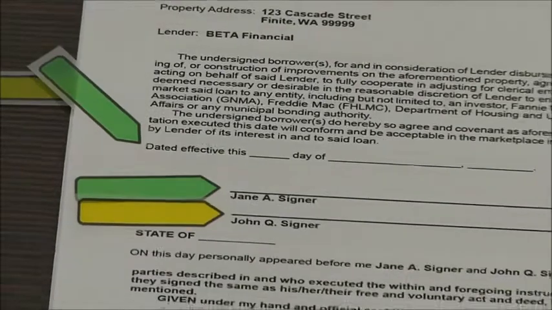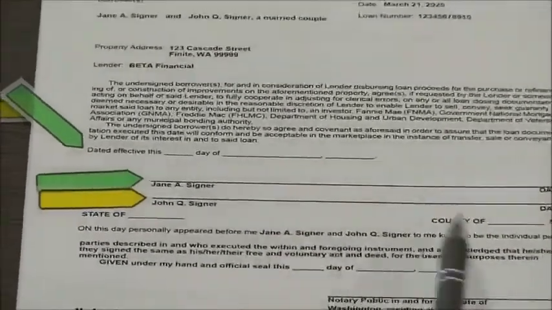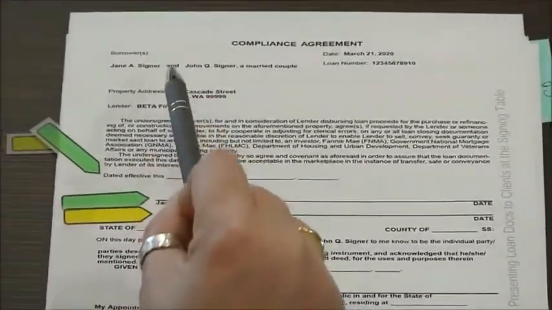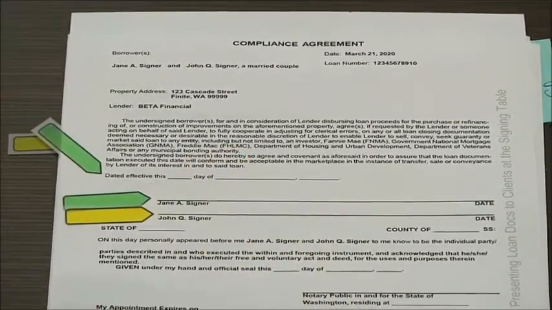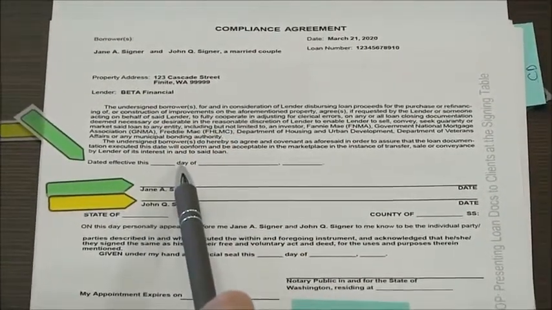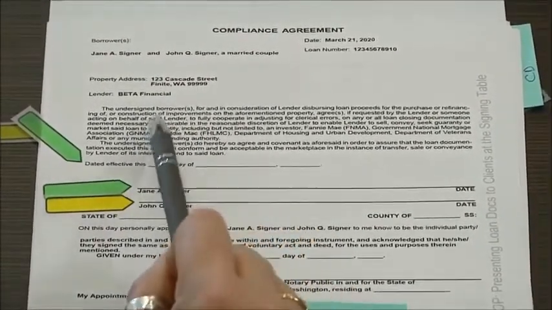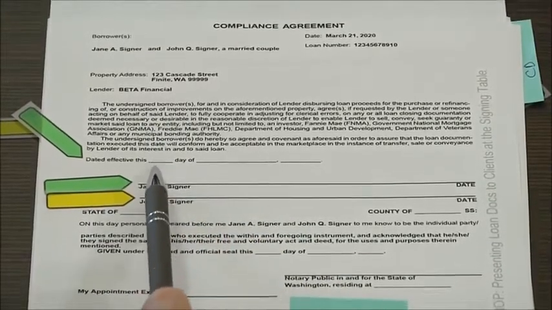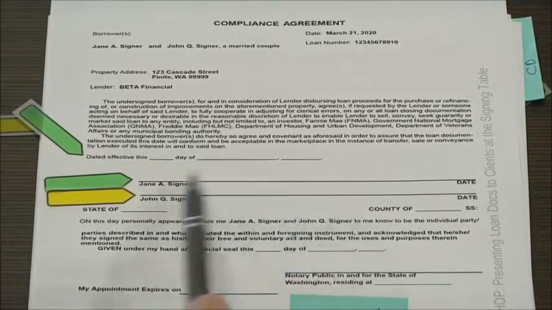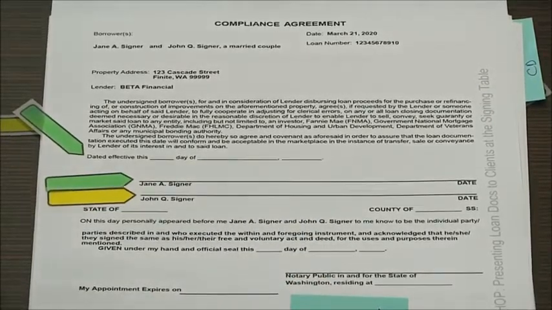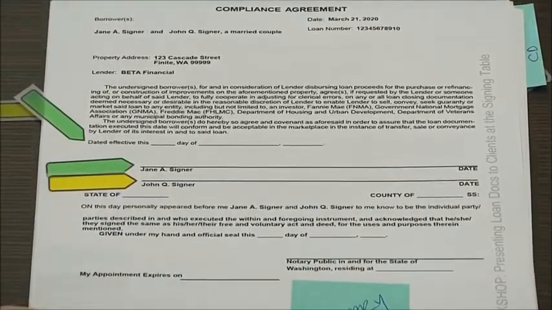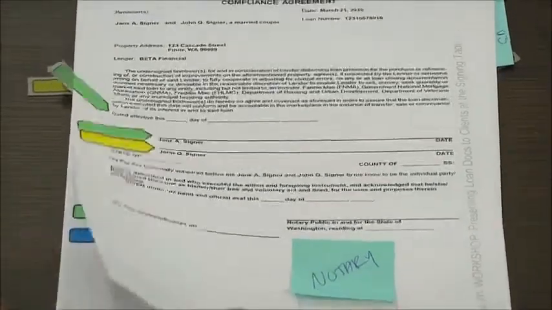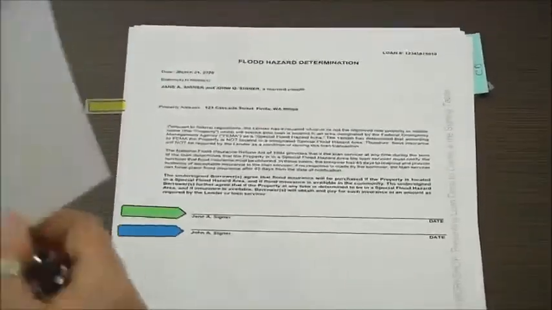Now, if this notarial language was up at the top of the page and required, then I would fill that out. But because it's right here, because it's a statement they're making, I would have them write in their own writing, 21st day of March 2020, date and sign. They're handing it back to me, and then I'm going through and signing as the notary.